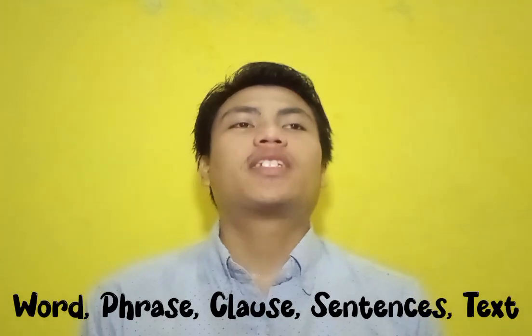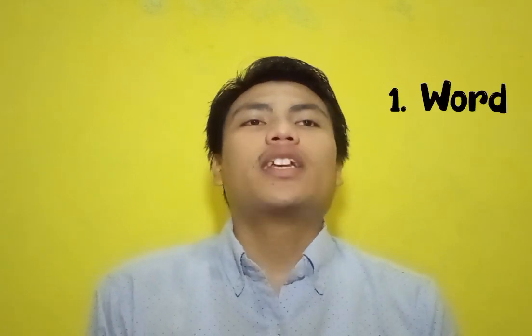Okay, and the next, word parts, phrase, clause, sentence, and text. Word is the simplest part in a sentence. A word can stand alone. This means that it is the smallest part that still has meaning even though it is not side by side with other parts.